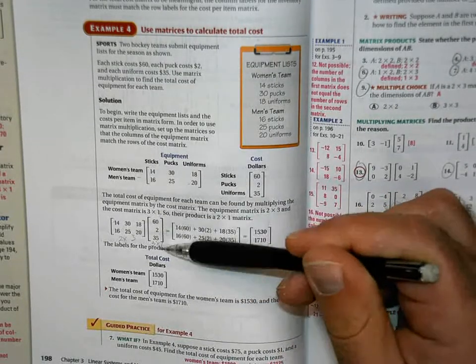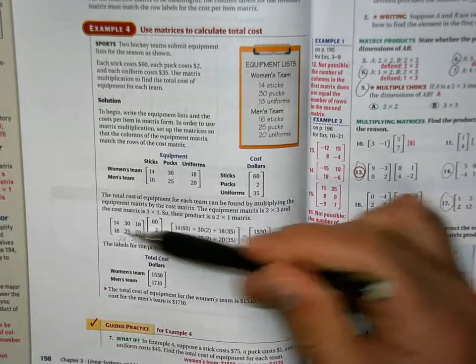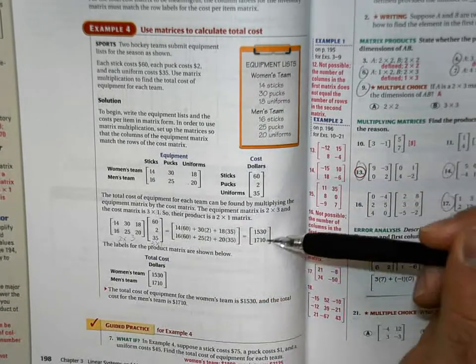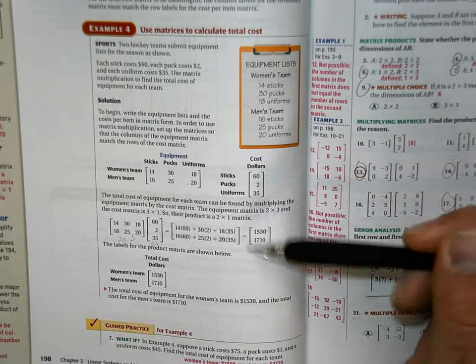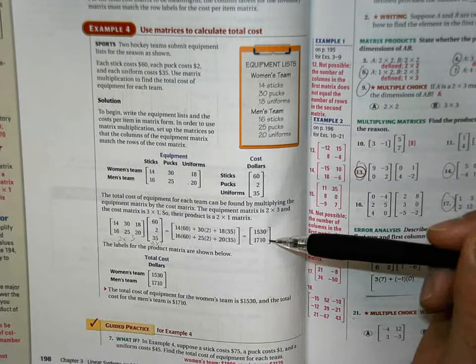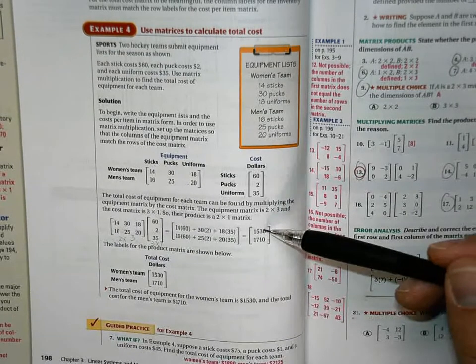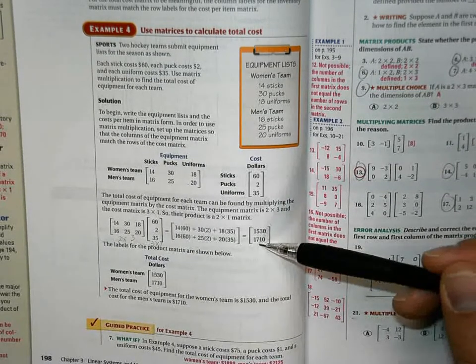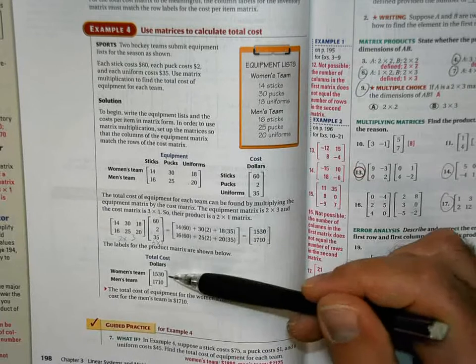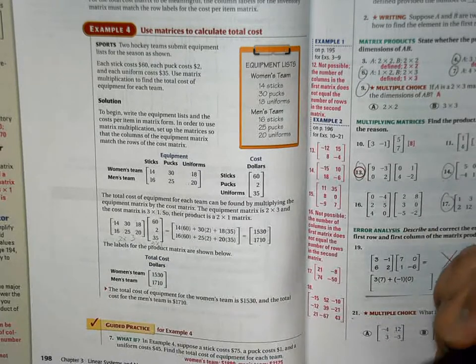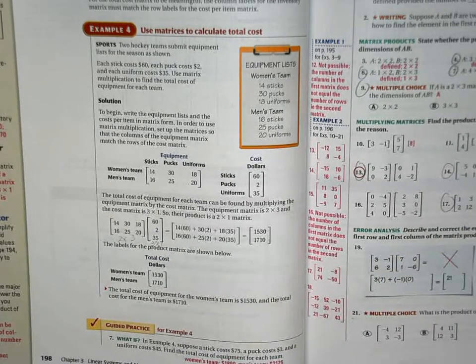So this row times this column gives me this entry. This row times this column gives me this entry. This is going to basically give me my total cost matrix, which is the total cost for the women's team and the total cost for the men's team, as shown right there. Okay, so that's a quick example. There are a couple in your assignment that you'll have to do similar to that. So that is the end of section 3.6.